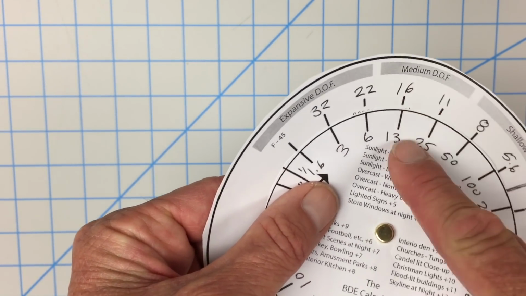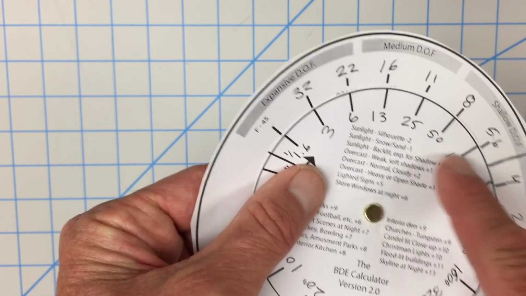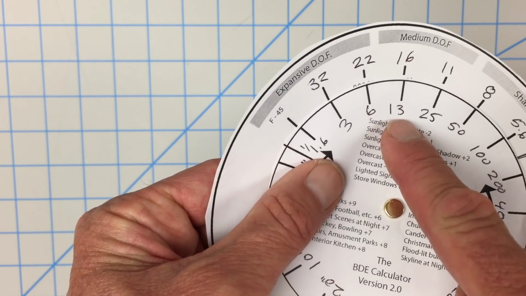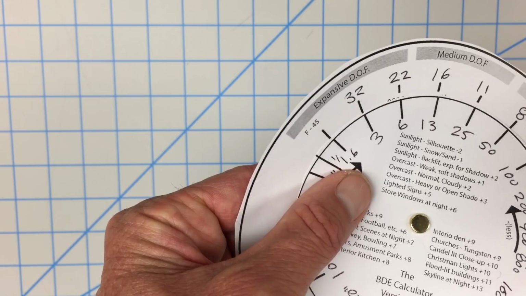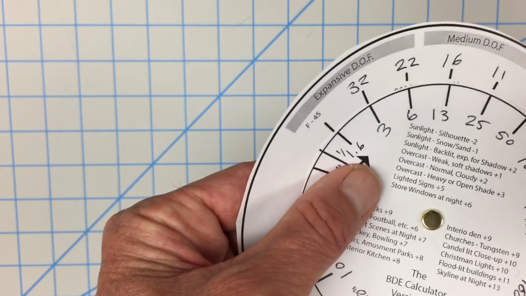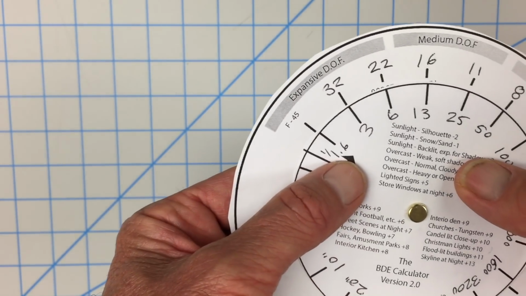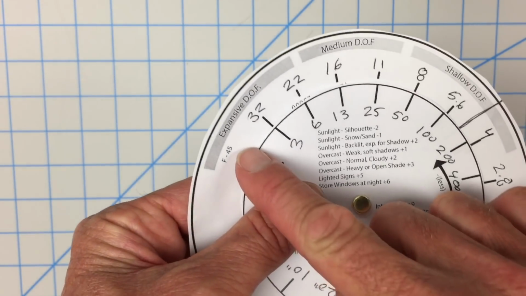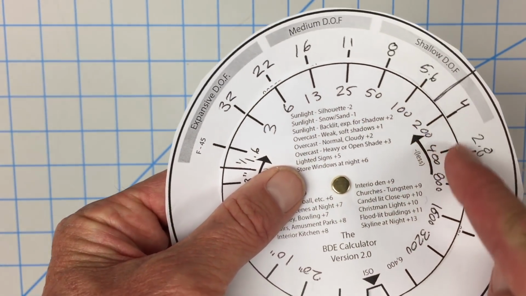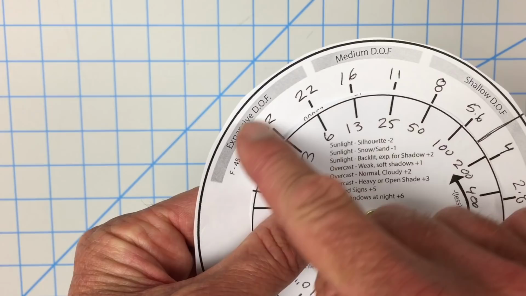Notice before at f16 I used to have 100, which is now all the way over here. So this is a slower shutter speed. It's going to be a longer length of time, giving me more light, right? Because it's going to be darker there. So now again, all of these exposures could be correct. They'll all give me the same amount of light.